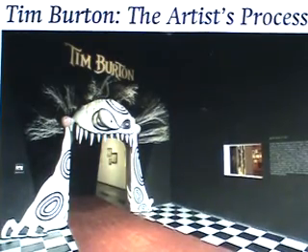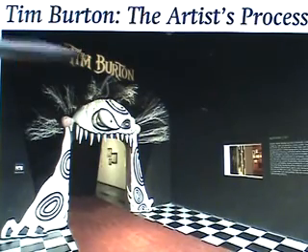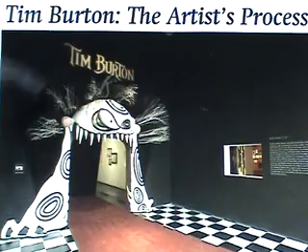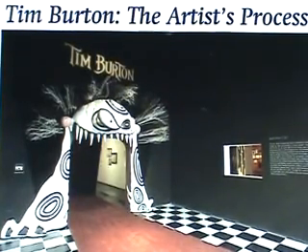This is the entrance he made to the exhibition of his work at the museum. And look at the entrance. It has a lot of teeth, and the texture up here is made from dead branches. Let's take a look at some of his work.